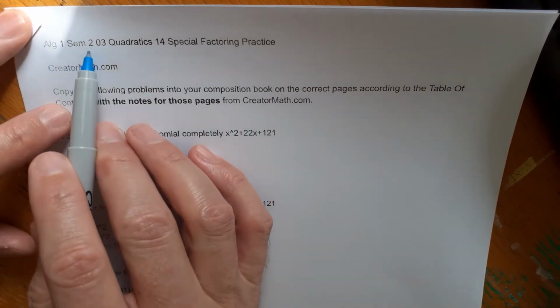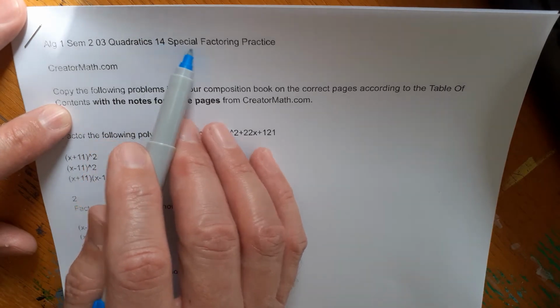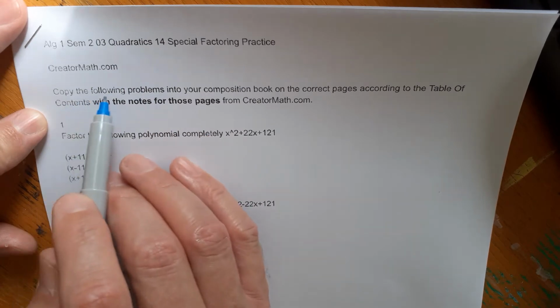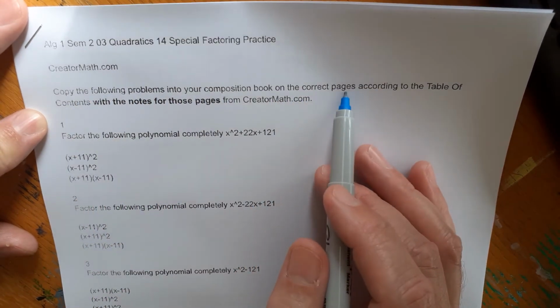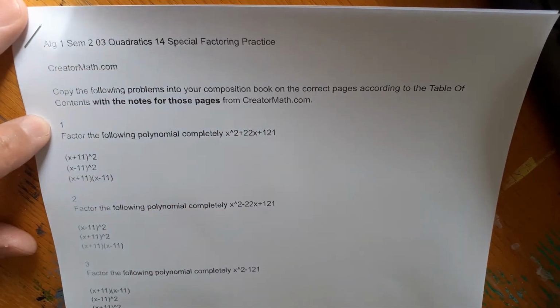This is Algebra 1, Semester 2. This is the unit on quadratics. It's lesson number 14, Special Factoring Practice. It's on creatormath.com under the Algebra tab. Copy the following problems into your composition book on the correct pages according to the table of contents with the notes for those pages from creatormath.com.